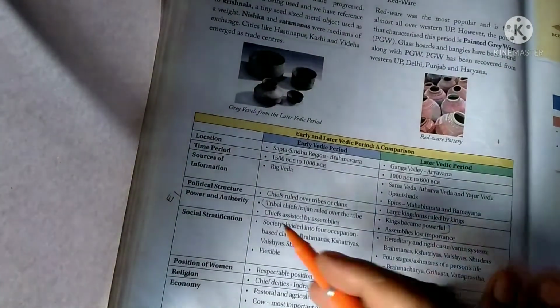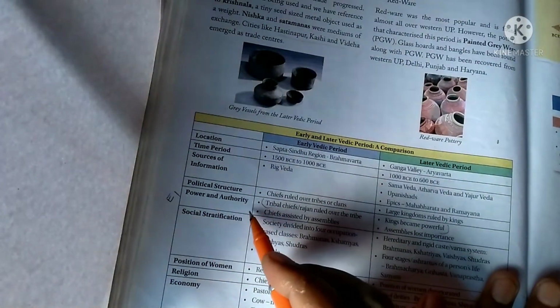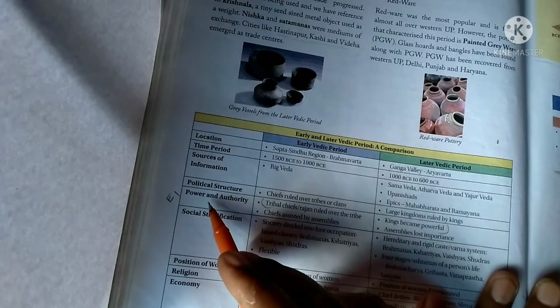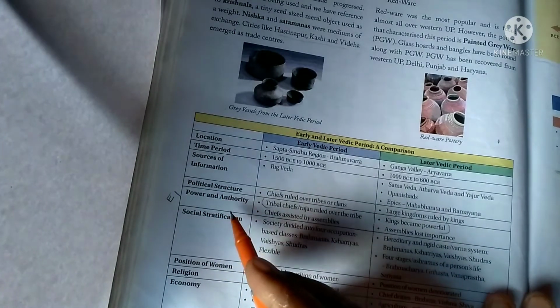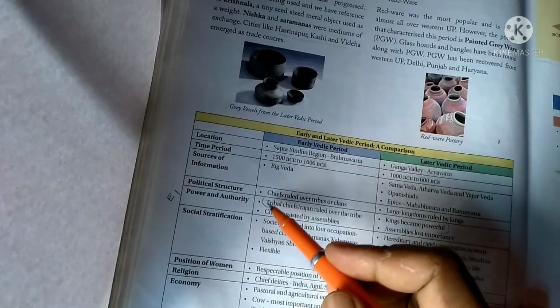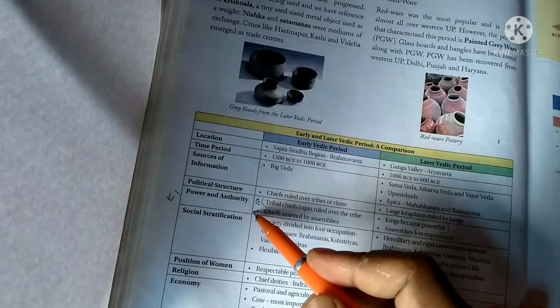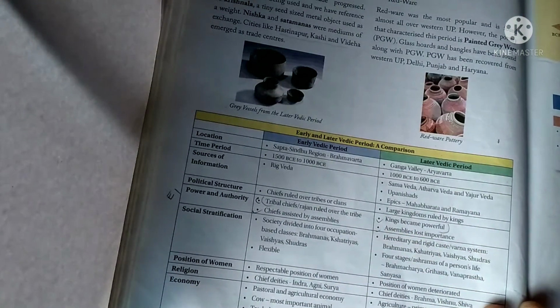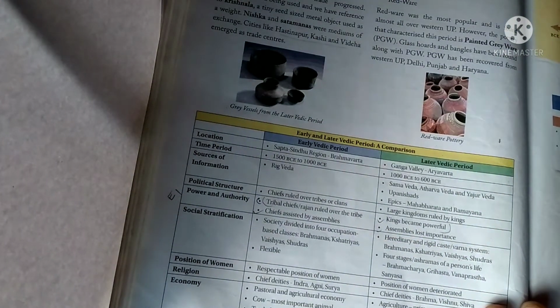Okay, you can write from here. Powers and authority. These 2 points you have to write for the early Vedic period, and these 2 points you have to write for the later Vedic period.